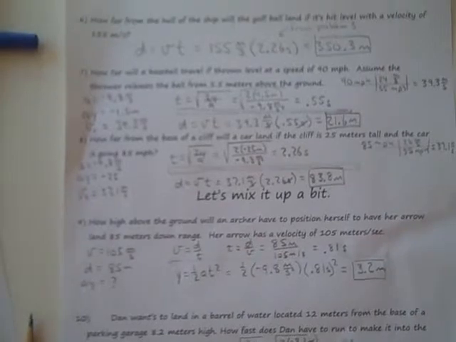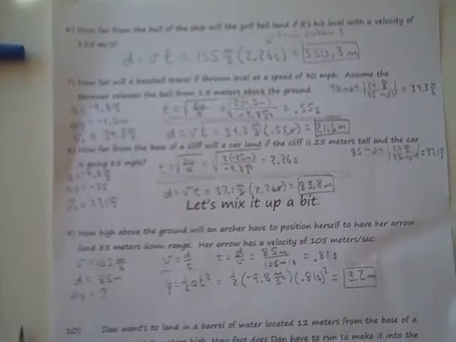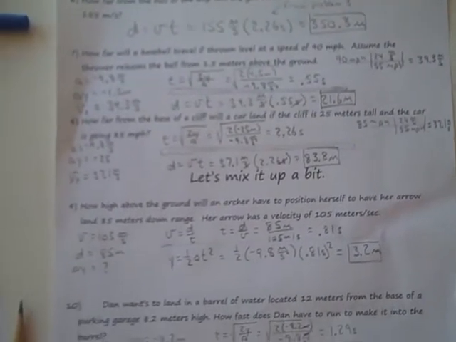Numbers 7 and 8 are the same types of problem. The only difference with 7 and 8 is that I did not have you solve for time in an earlier problem. So let's solve for time in number 7. The time it takes for a baseball to fall from a height of 1.5 meters is 0.55 seconds. Use that in d equals v times t, and you can tell how far the baseball goes. The same thing with number 8.